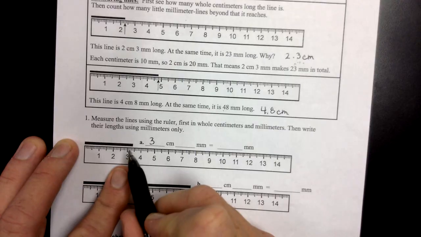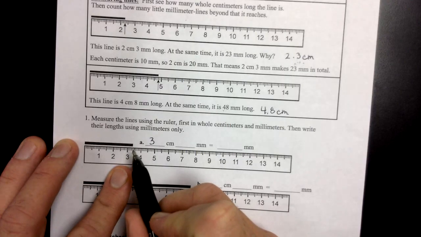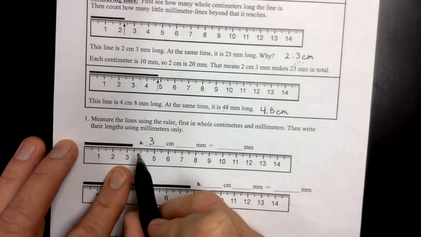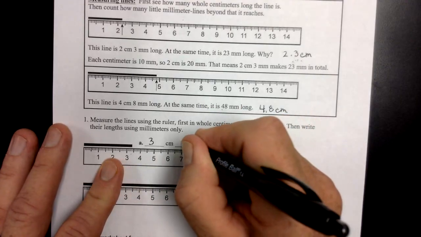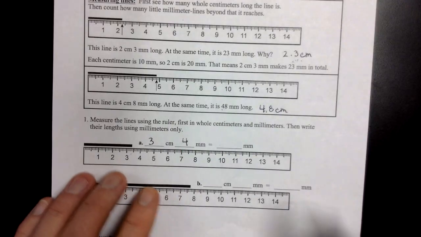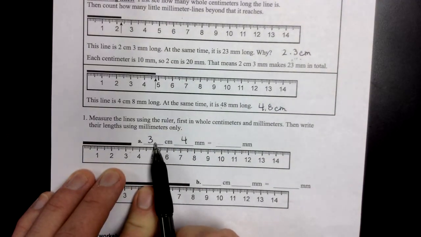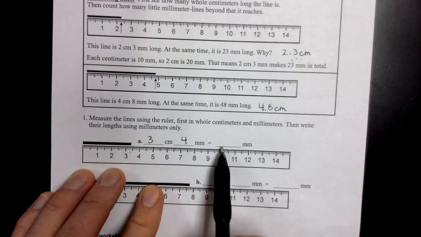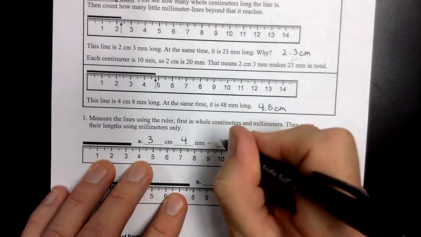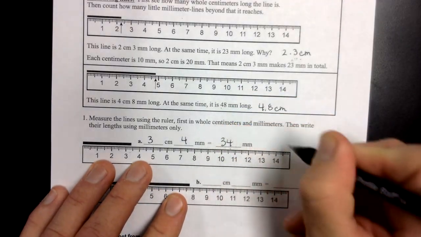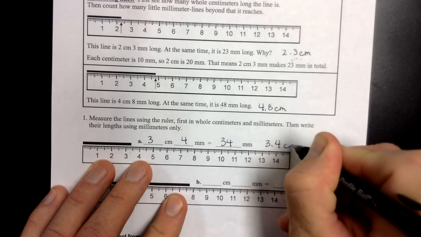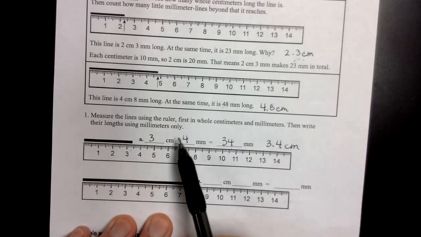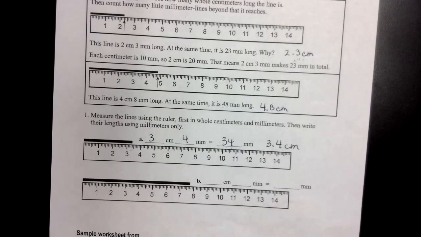It looks like 1, 2, 3, 4 by mine. If you're off by 1 or 2, I'm not going to say too much. So it's 4 millimeters past. If I take 3 times 10, that's 30, plus 4, that gives me 34. But what I also want you to do off the side is write 3.4 centimeters.